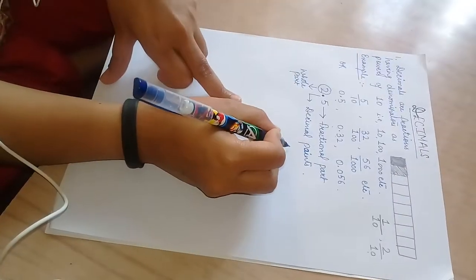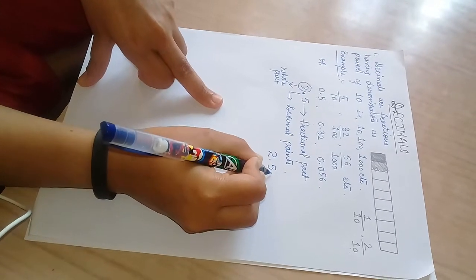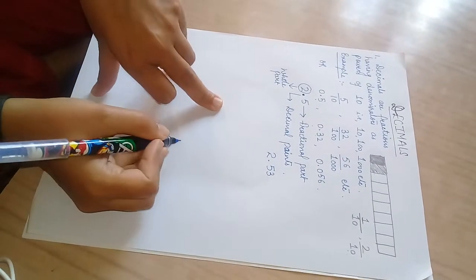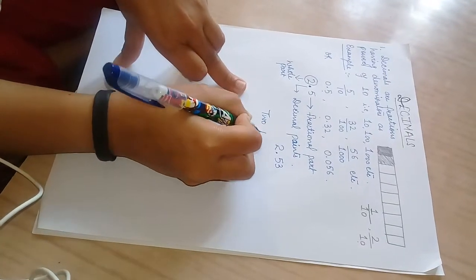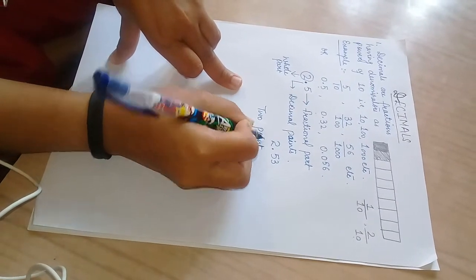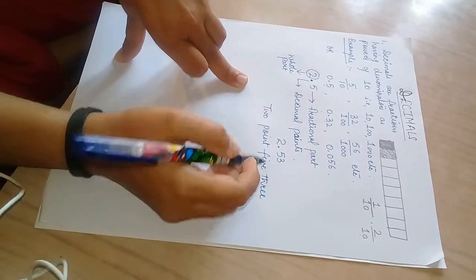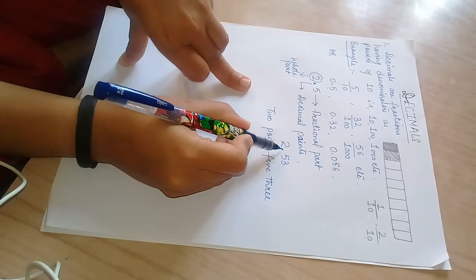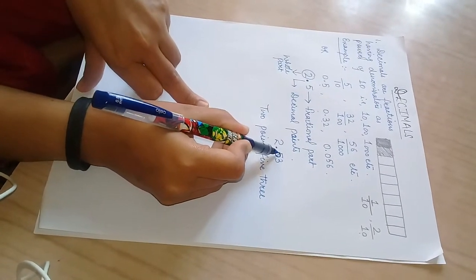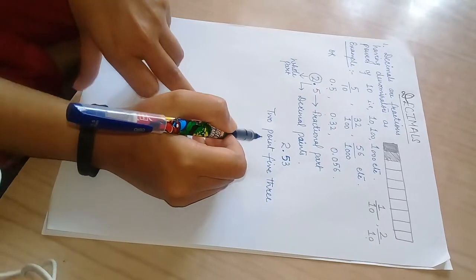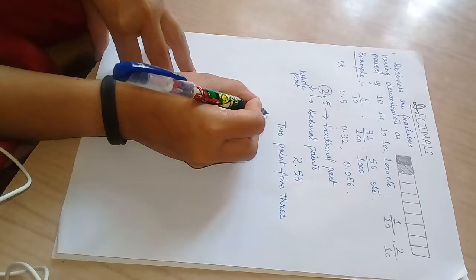If you have a decimal number like 2.53, okay, we can write it like 2.53, and not as 53. The digits after the decimal point can be read individually, so it is read as 2.53, or in expanded form like this.